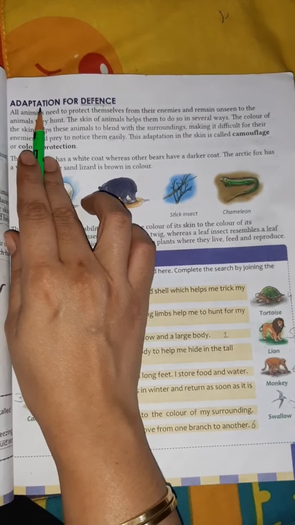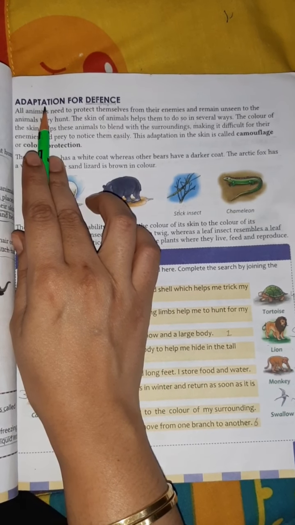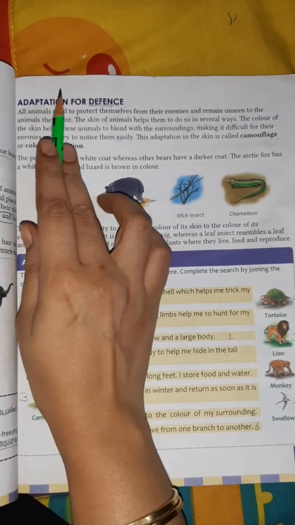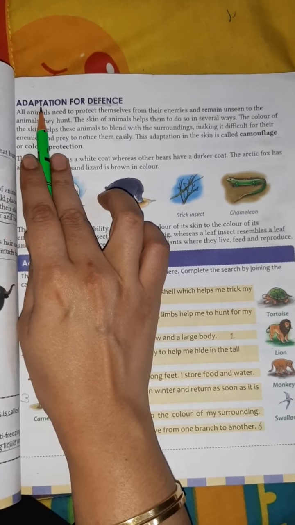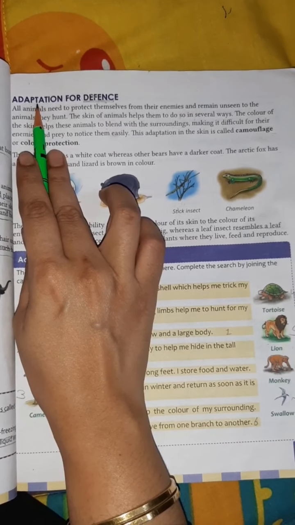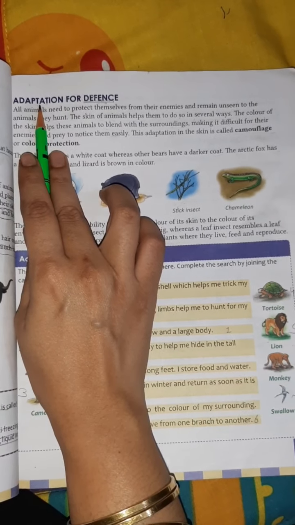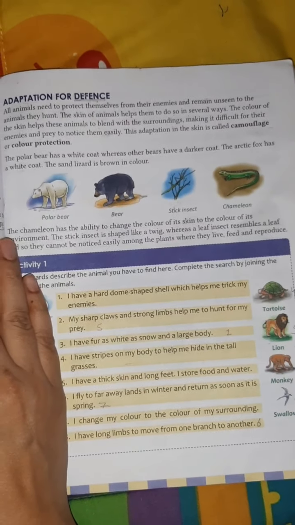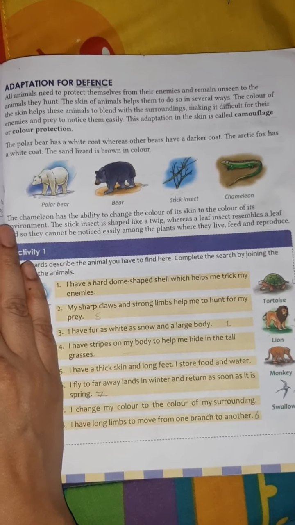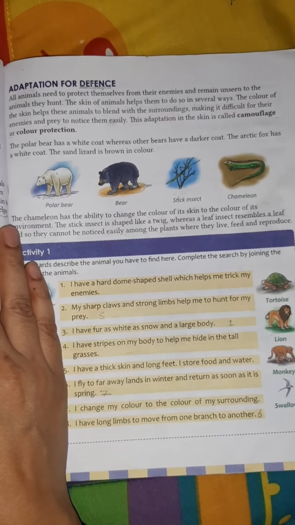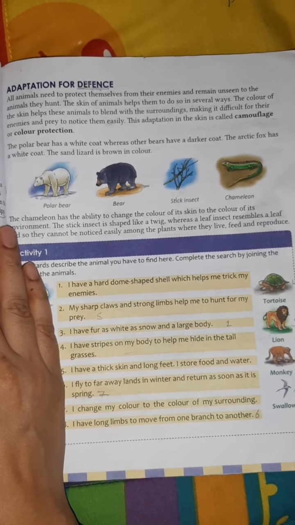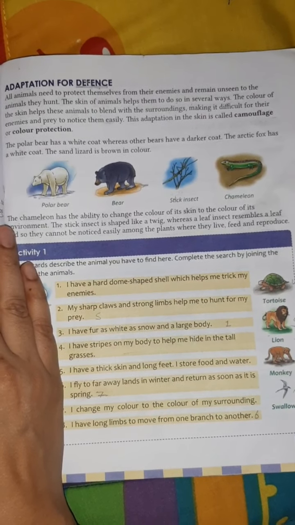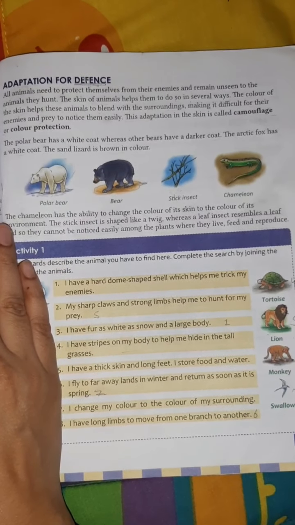So, adaptation means the changes that living things bring in their body features in order to survive. So, today we are going to study the adaptations, that means the changes which a living being makes in order to protect itself. How do humans protect themselves when they feel any danger? Yes, they use weapons, their body parts, or tools like knives, scissors, sticks, etc. All these things to protect ourselves.